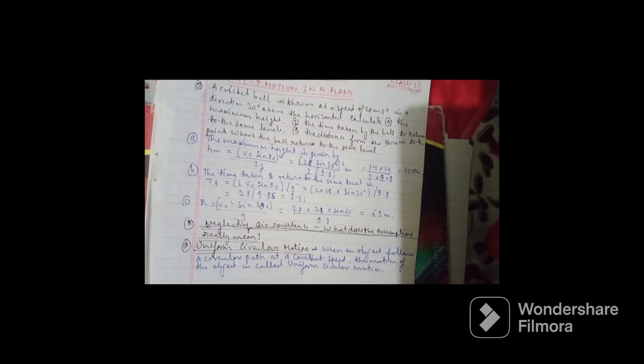And the word uniform refers to the speed, which is uniform, constant throughout the motion.